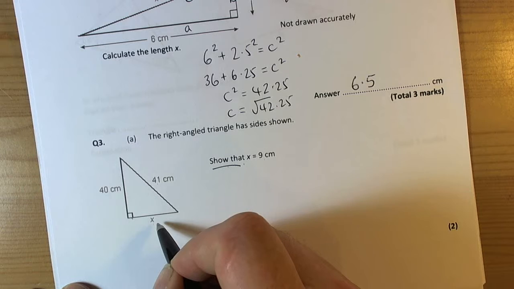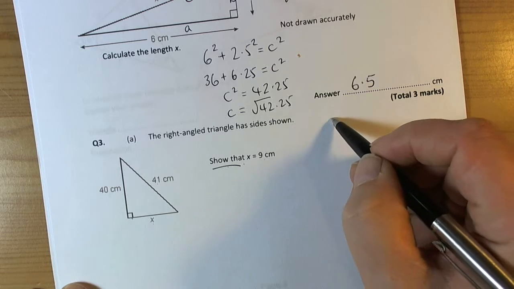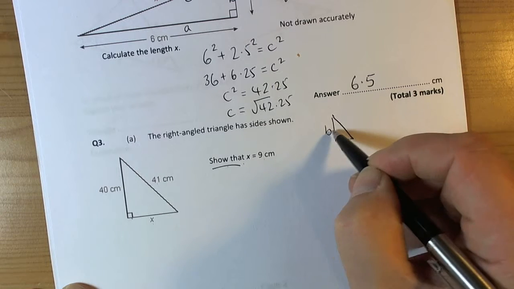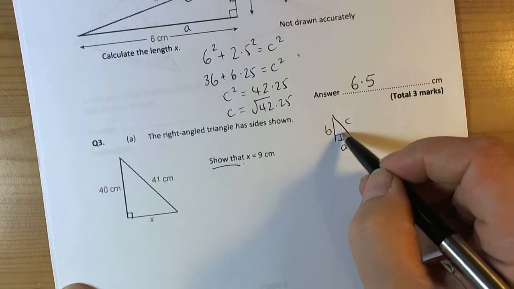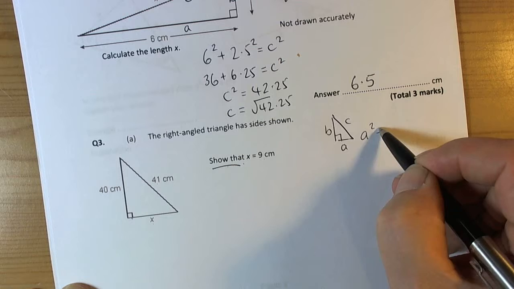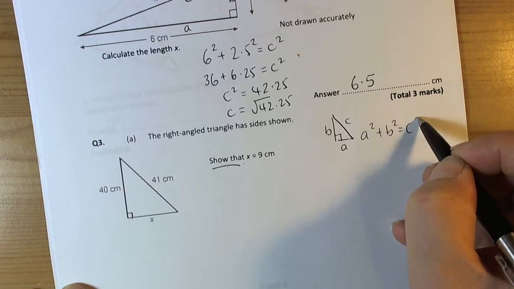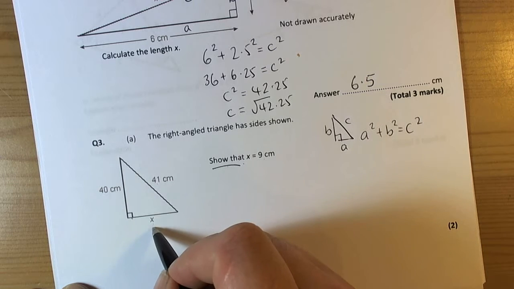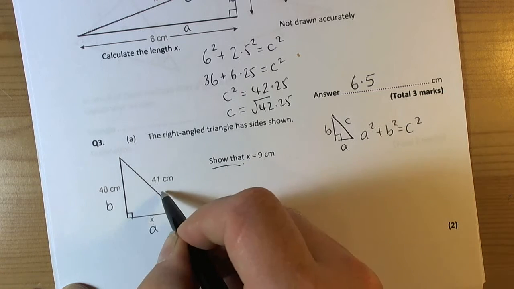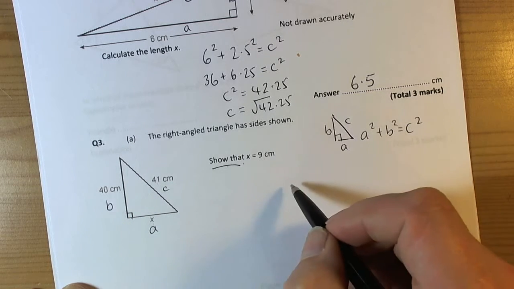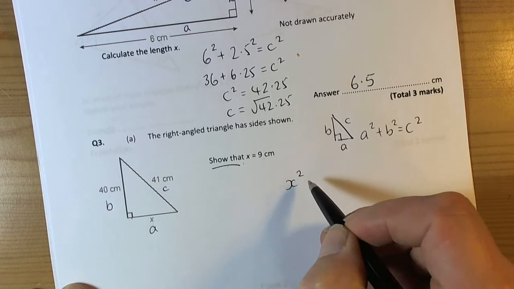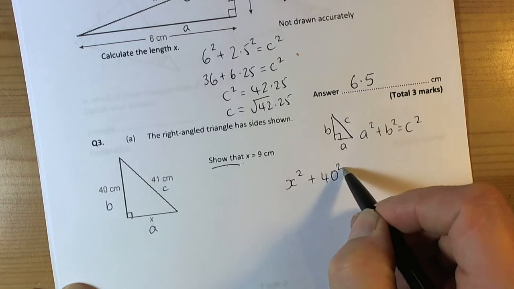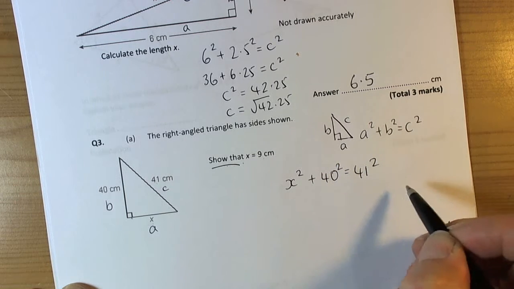So we go through the process of labelling once we've written the formula out so that we recognise what we're doing. So A, B, C, C being the longest side always. So the length of A squared plus the length of B squared equals the length of C squared. And we then go through the process of labelling the triangle up. So let's call that side A, side B, side C. So A gets replaced with x, so that's going to be x squared. So x squared plus 40 squared is going to equal 41 squared.